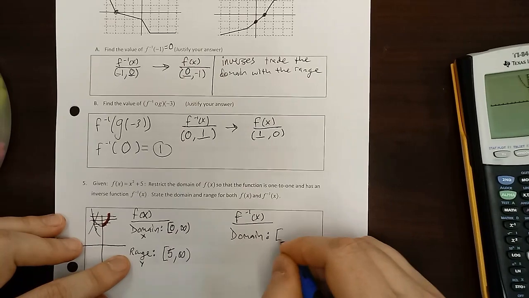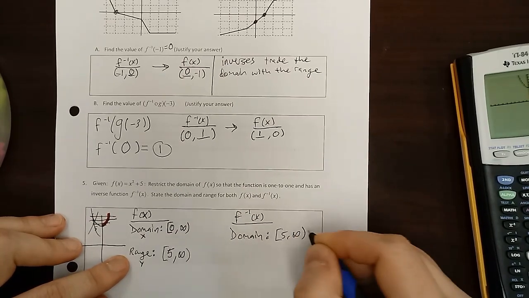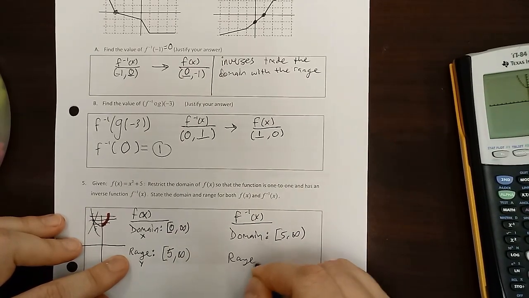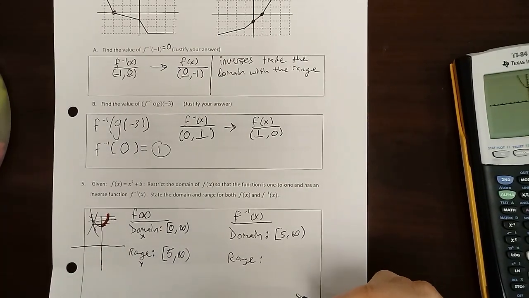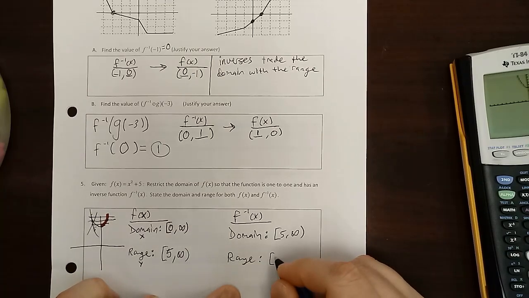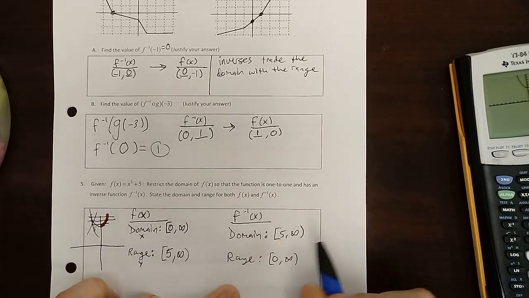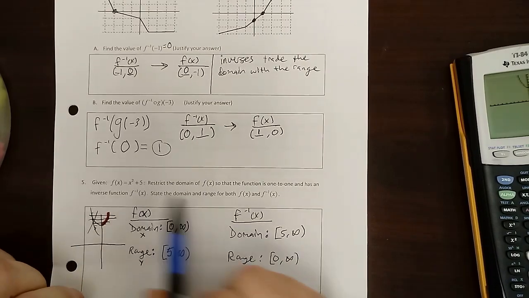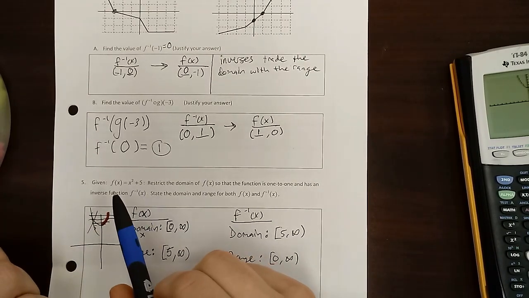The domain is going to be from 5 to infinity, and its range is 0 to infinity.